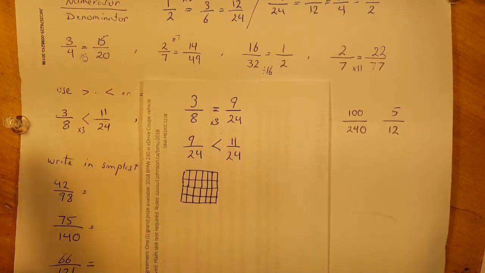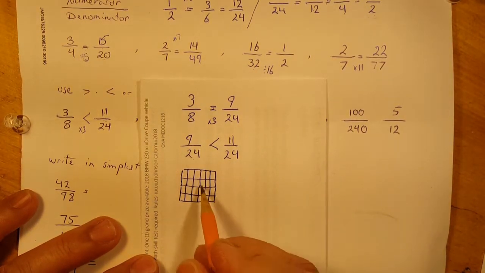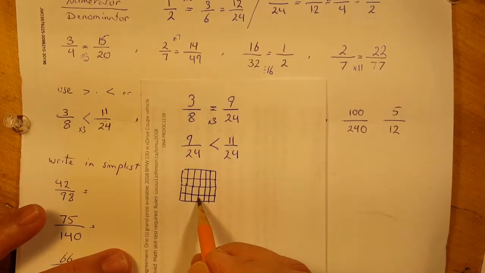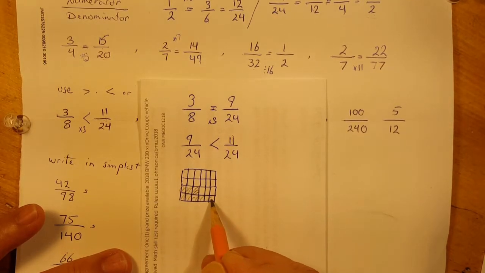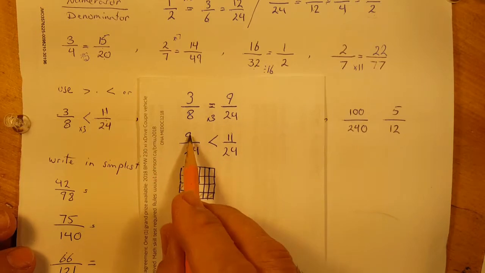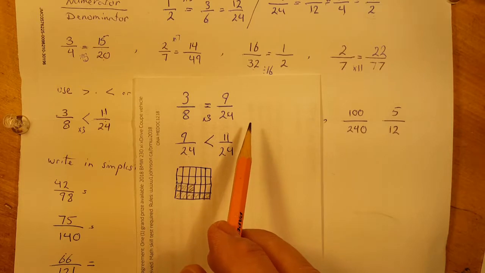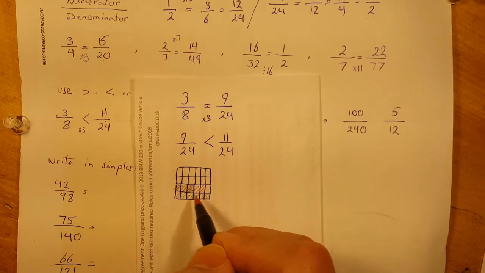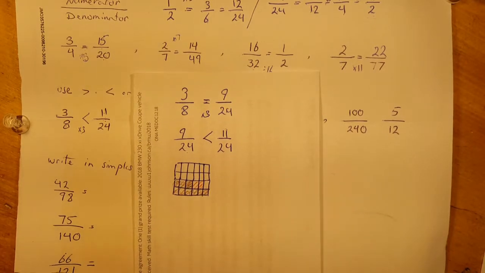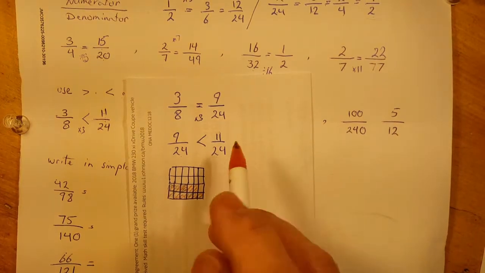This part is 9 over 24. So 9 parts of this, for example, we have to shade 1, 2, 3, 4, 5, 6, 7, 8, 9. So 9 parts from 24 parts shaded. For this one it is 11. So it's 2 parts more. It's obvious, I just wanted to show you that 9 over 24 is smaller than 11 over 24.